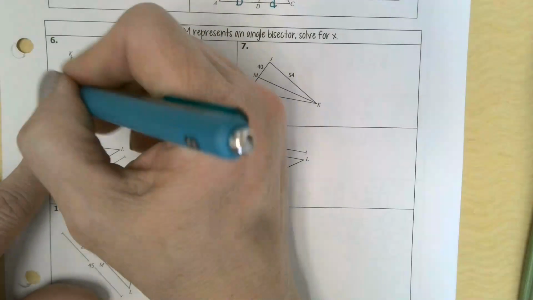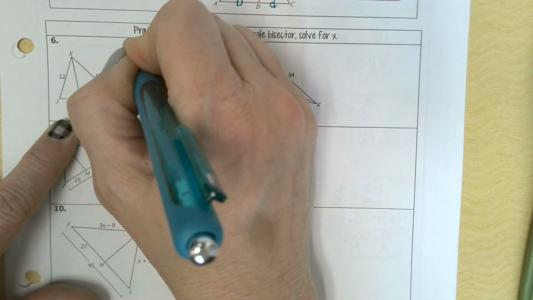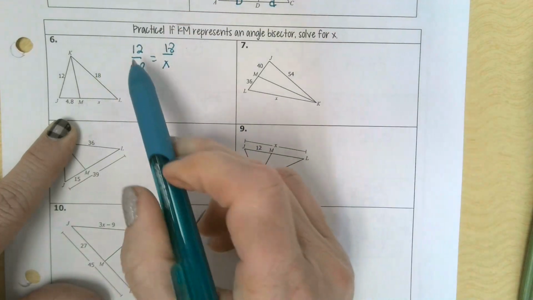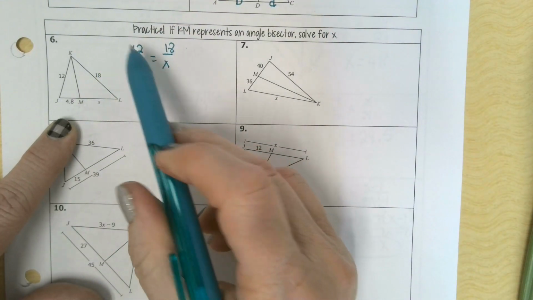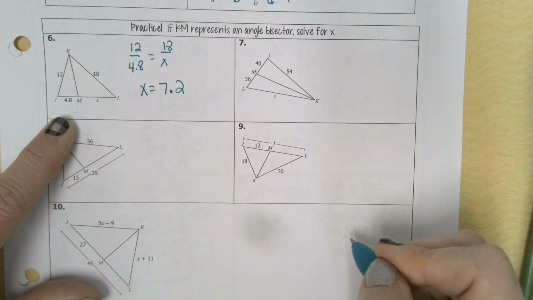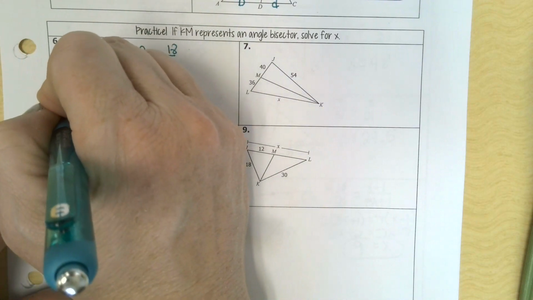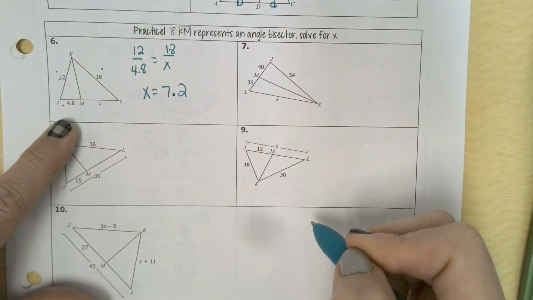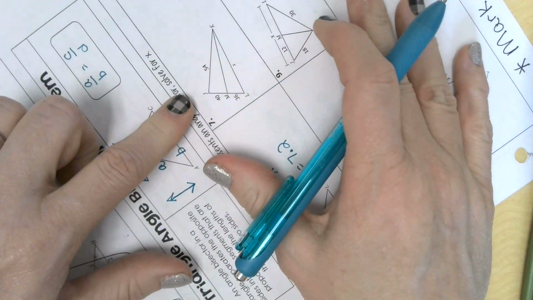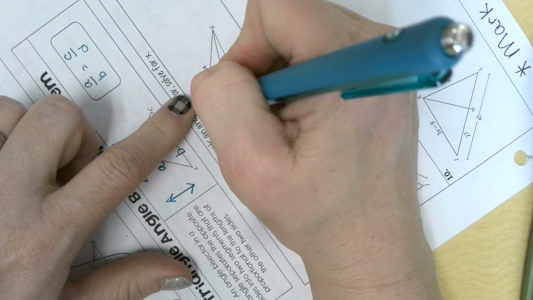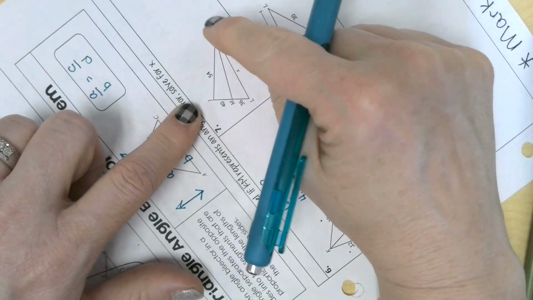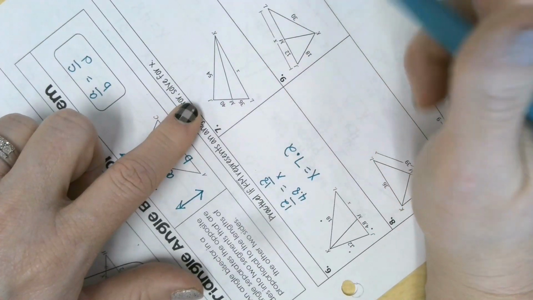Very simple. I'm going to go 12 over 4.8 equals 18 over x. 12 over 4.8, 18 over x. Cross multiply. Same setup. We can go top over bottom or left over right. Now if your triangle is turned sideways and it helps you, turn it like this. I can go 54 over 40, x over 36. If that helps you, turn your triangle to where the point is at the top, and it should work out.